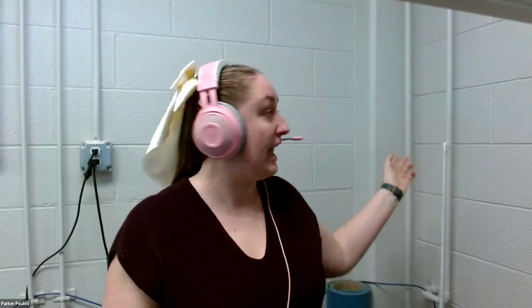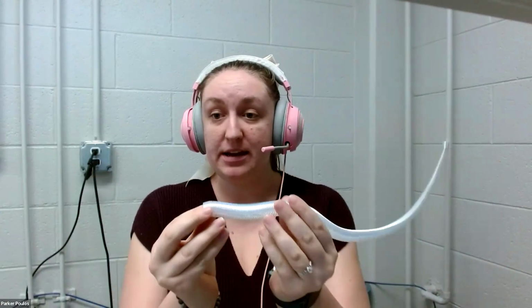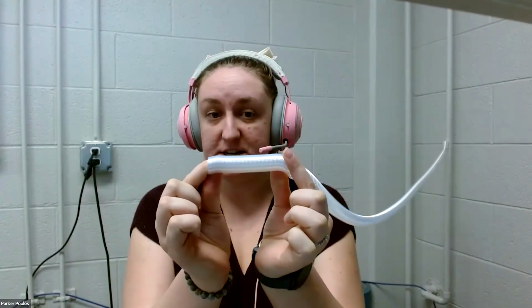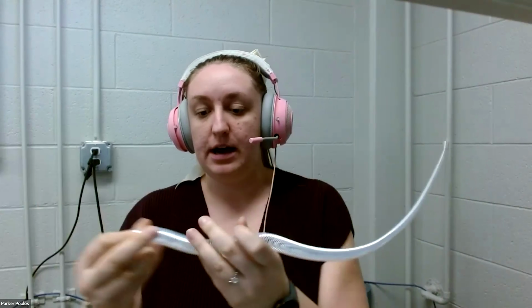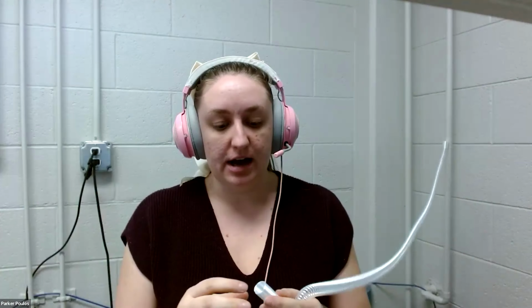Today's lab is looking at oscillations. So you guys have a spring in your lab kit. Your spring probably comes kind of stuck together like this, and you'll have to pop all of those coils off of each other, which is relatively easy to do. So don't worry too much about breaking it.